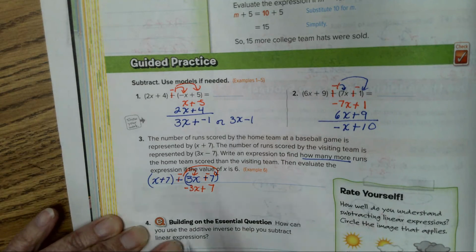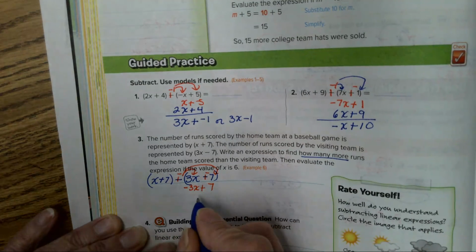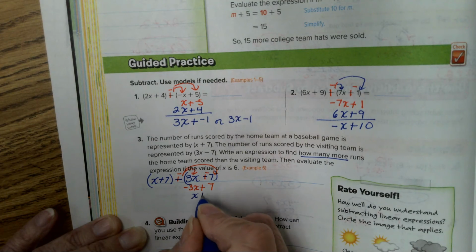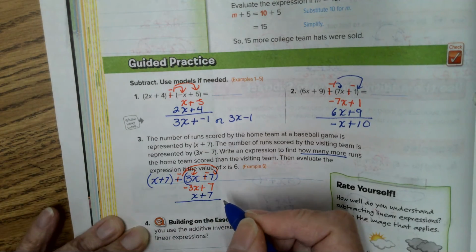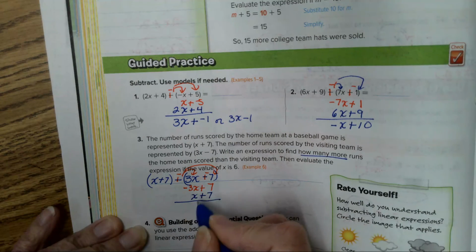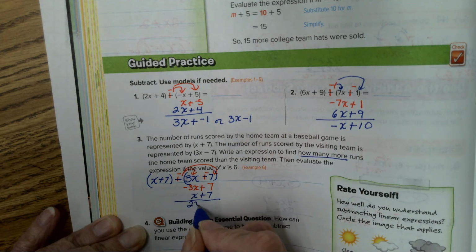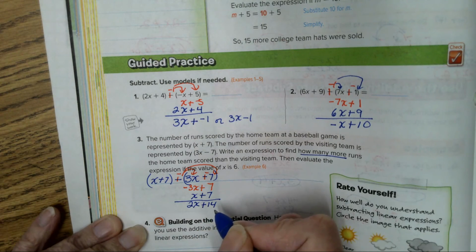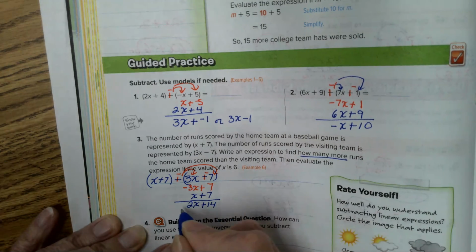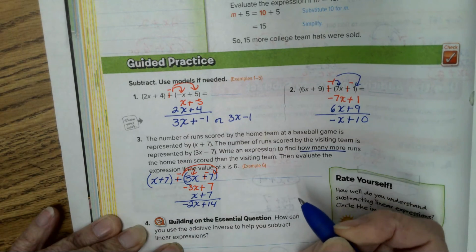Let's line up our terms. x plus 7. We end up here, negative 3x plus x is negative 2x. 7 plus 7 is 14. Negative 2x plus 14.